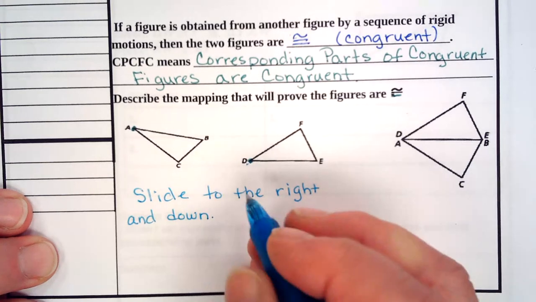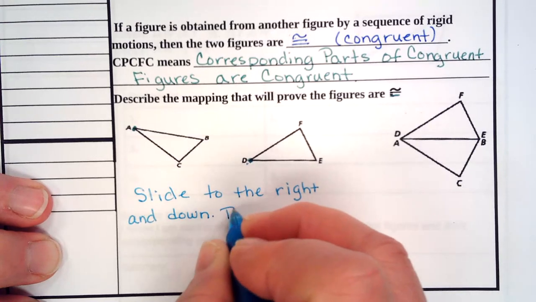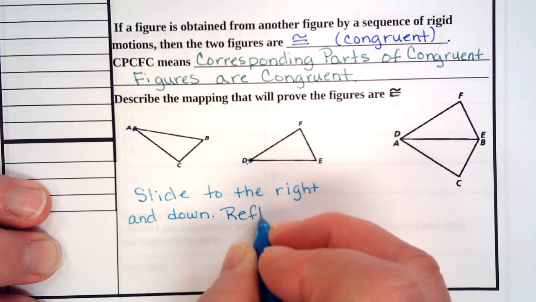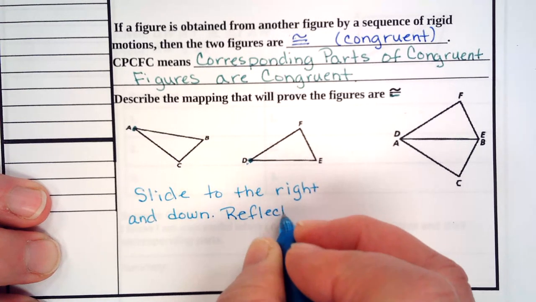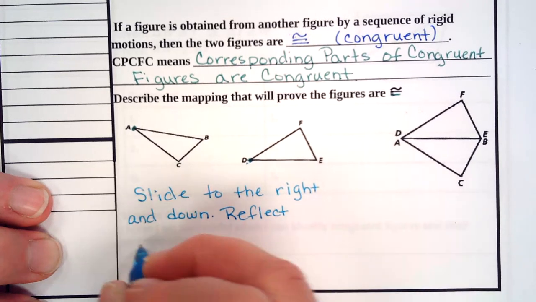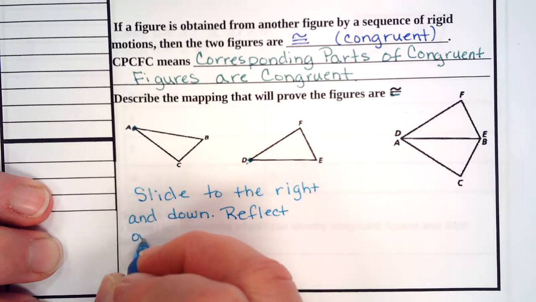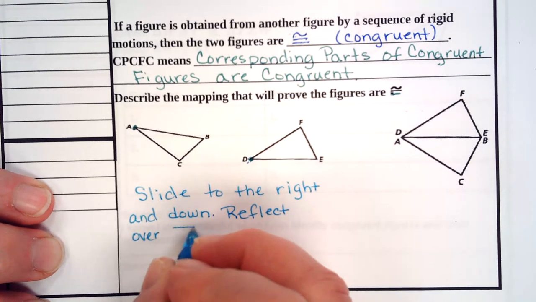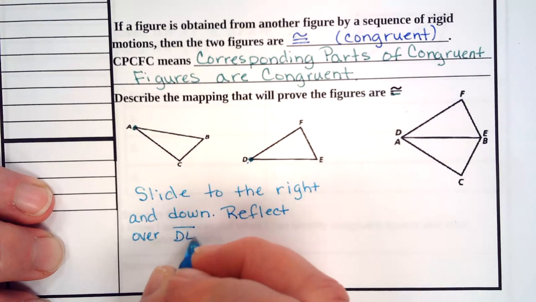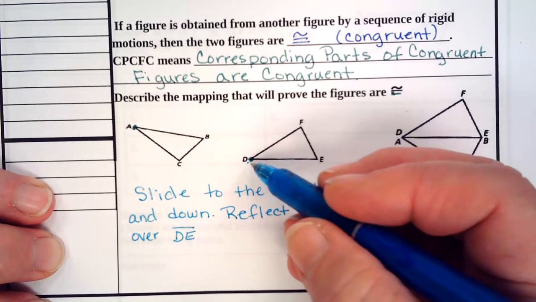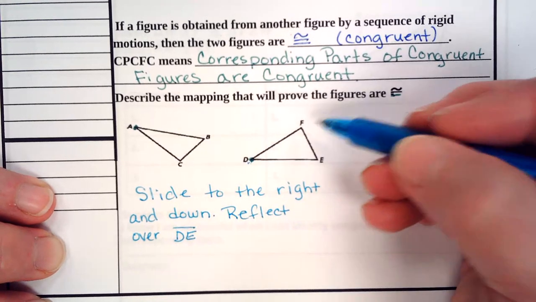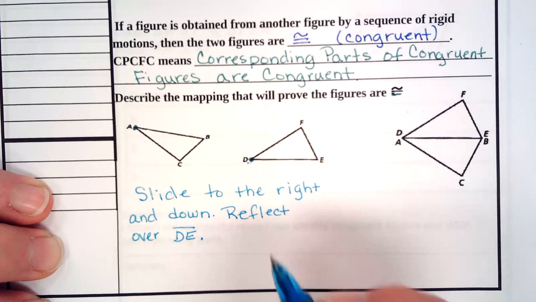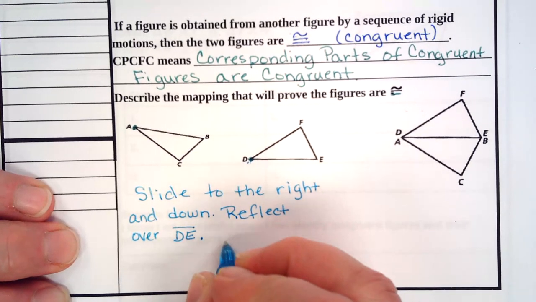Well, number one, you need to reflect. And that would be over the segment DE. So now we've got it down here, we've reflected it up, and possibly we might have to rotate a little.